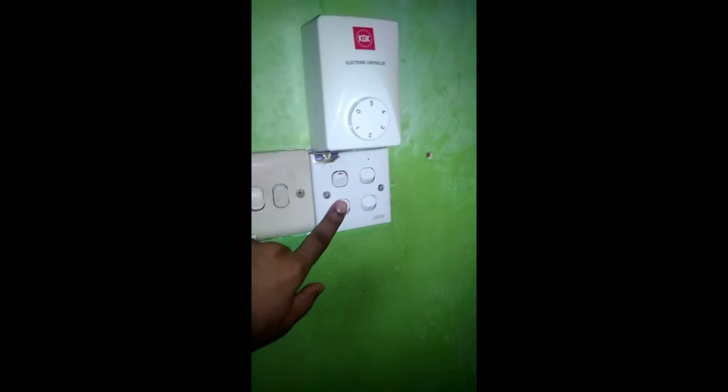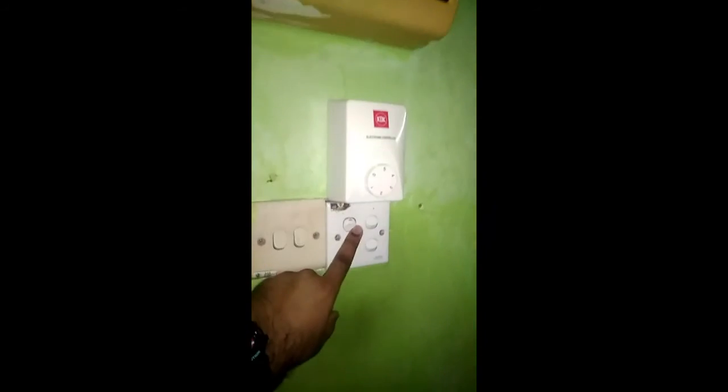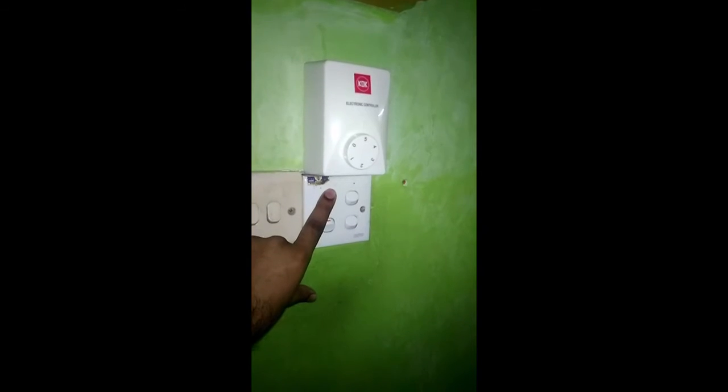The fan is on. If I switch this on, the pendant floor light will turn on. That's the light. I turn off the light first, then I switch off the light again.